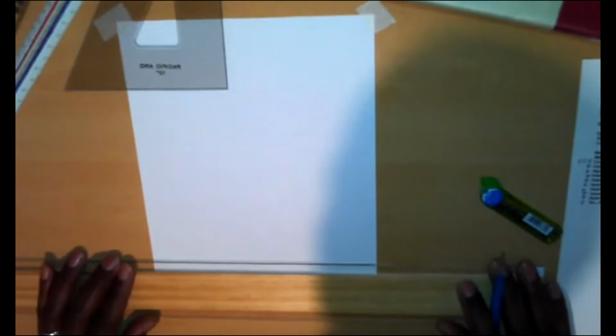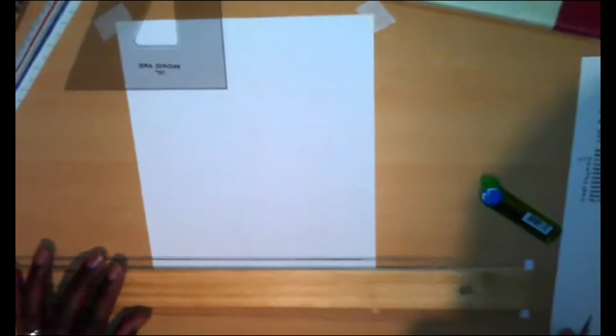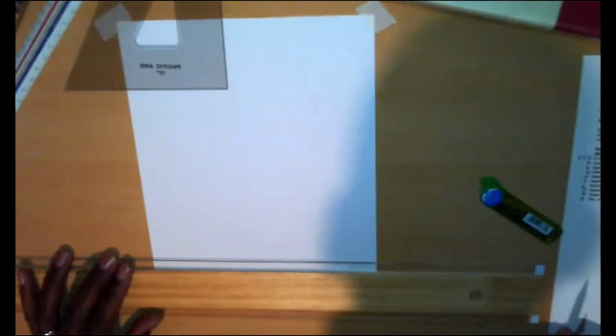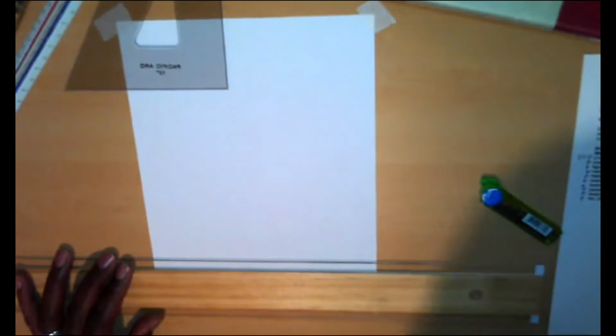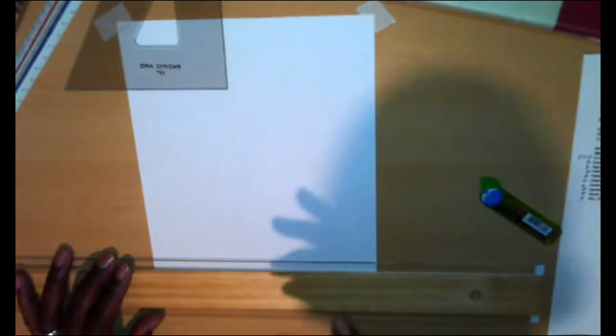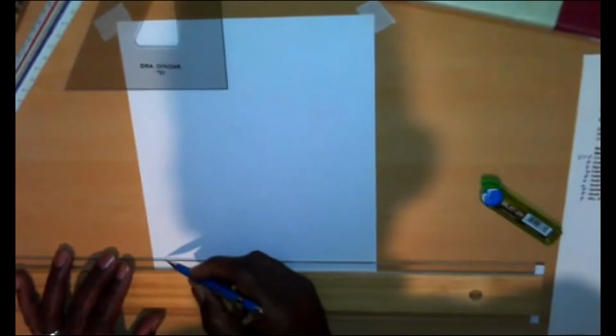So now I bring my T-square up. I'm holding it tight against my drafting surface. And because this is a construction line, I'm going to apply a very light pressure to the point of the pencil because I just want this line that I'm about to make to be barely visible. So a very, very light pressure.